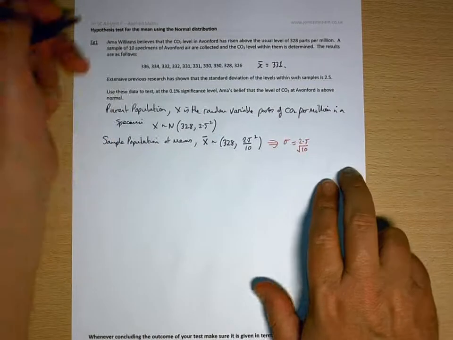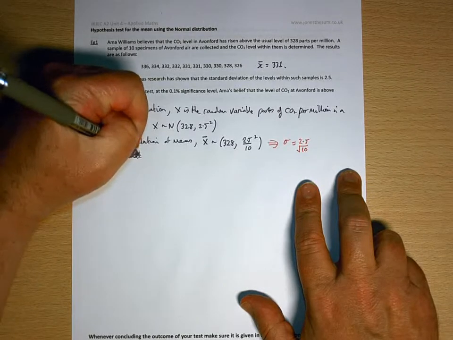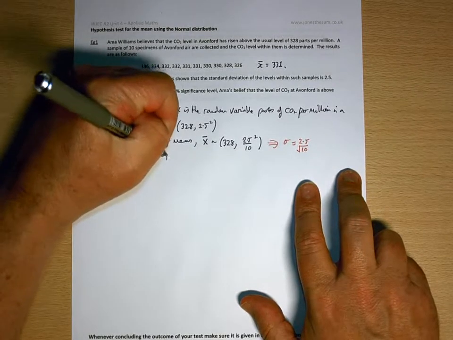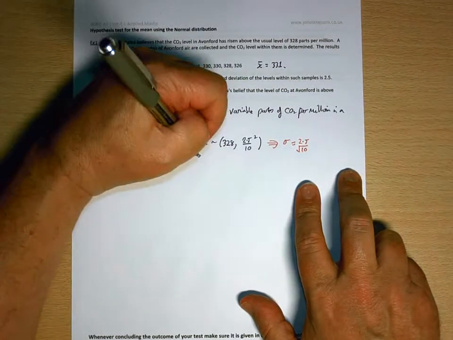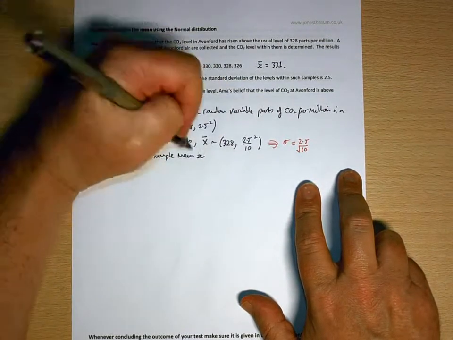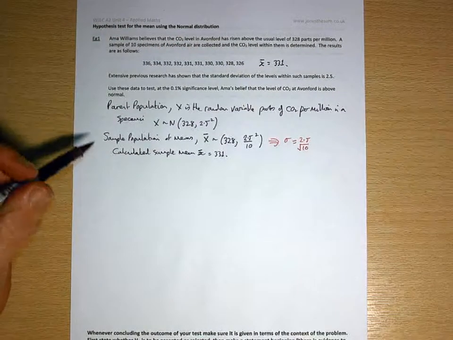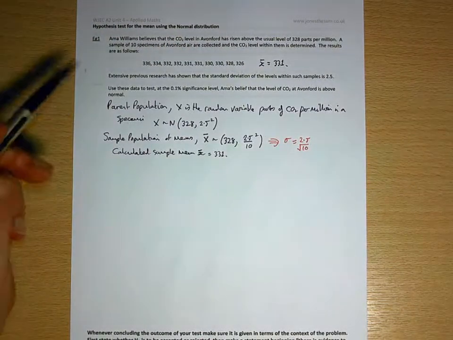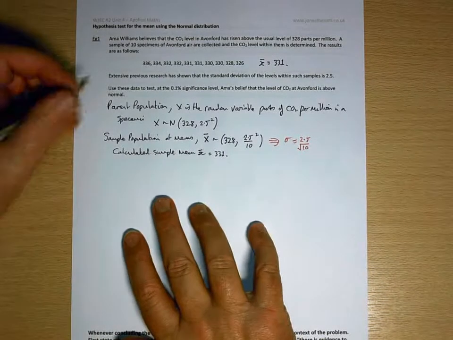Okay, and our calculated sample mean is 331, and that's lowercase x bar. The sample that the lab assistant took has got a mean of 331 parts per million. Right, then we come to the hypothesis test.